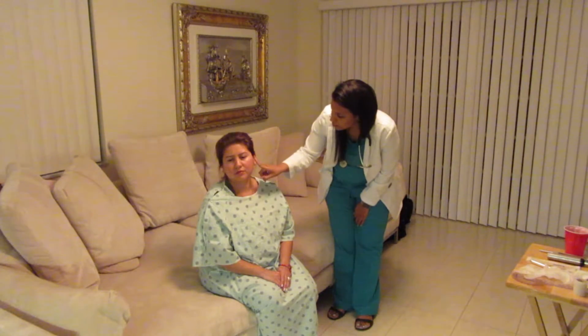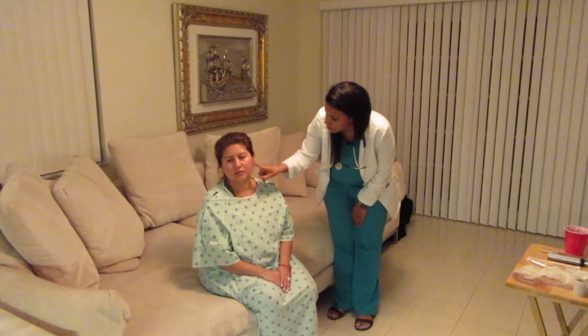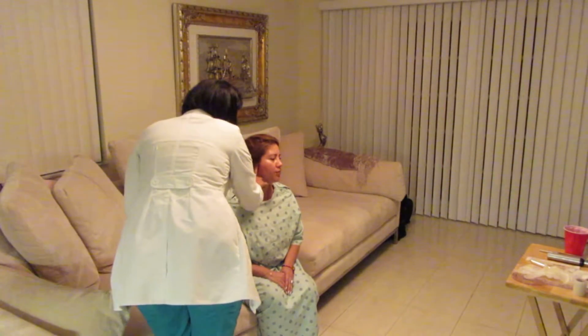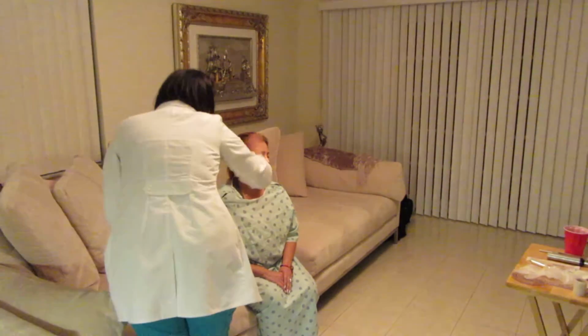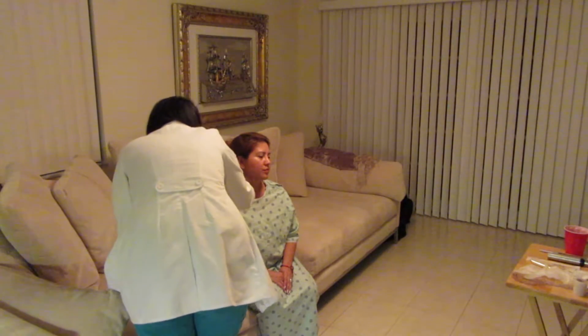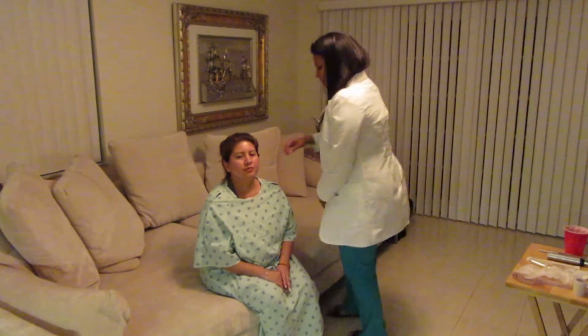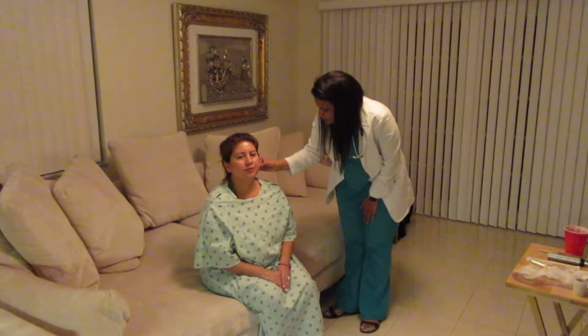I'm gonna touch you, so if you feel any pain, let me know. Any pain? No. Let me do it bilaterally. Any pain? No. Perfect. So both ears are symmetrical, no redness, no swelling, no discharge noted. I see the pinna of the ear. I'm gonna touch it. Do you feel any pain? No. Okay. Any pain on this side? No. Perfect. Now I'm gonna use my otoscope and assess her tympanic membrane.